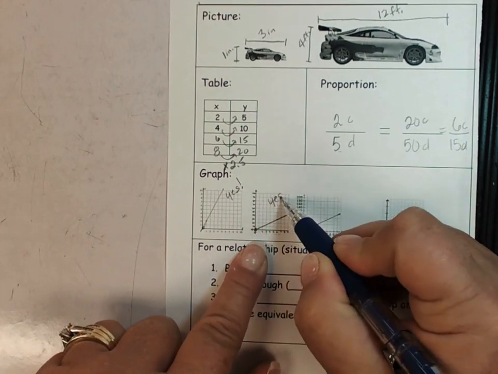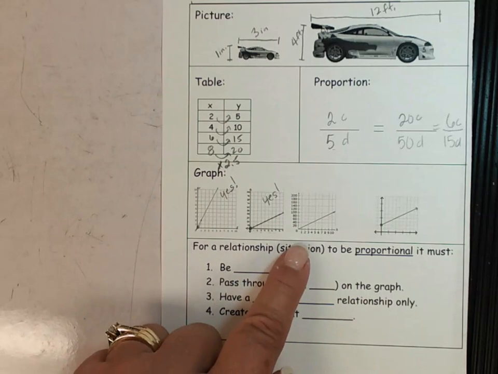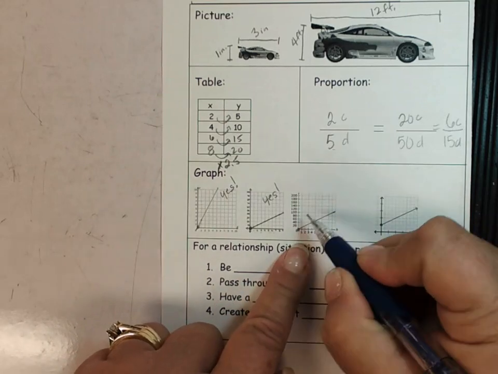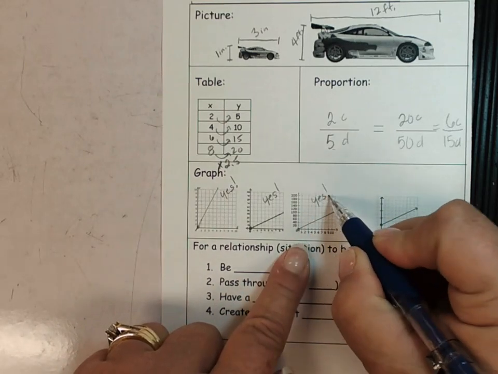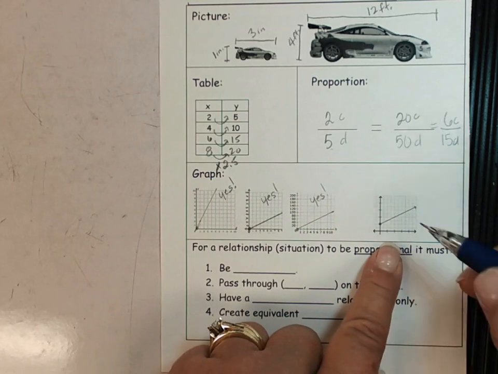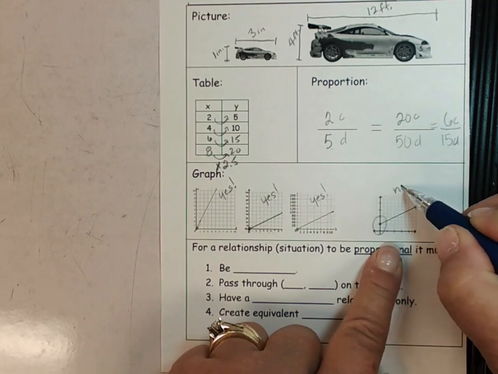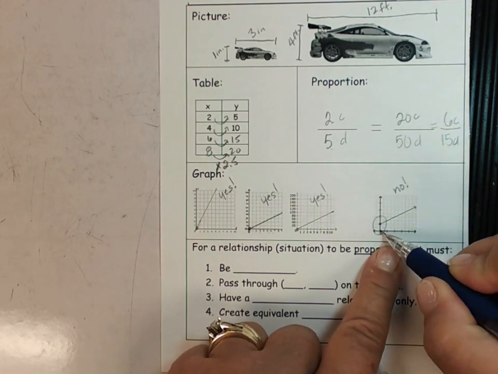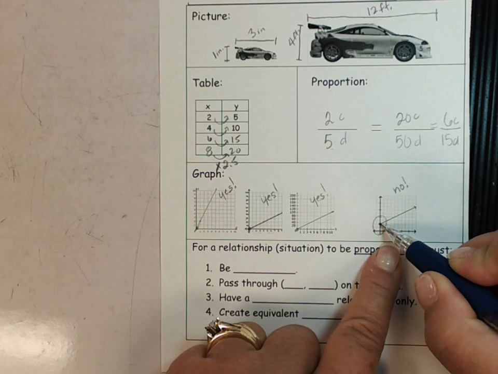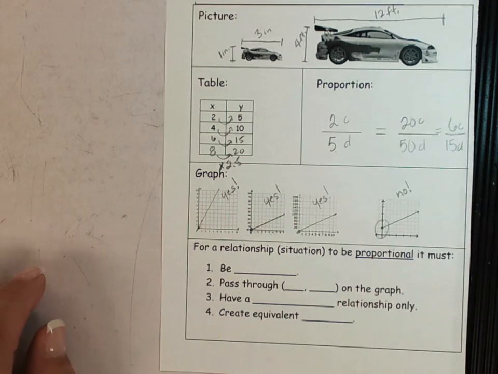Yes, it would. It goes through 0, 0, and it's linear. How about this one? Same thing. And how about this one? No. Because it does not go through 0, 0, it goes through 0, 2. So that's an additive relationship.